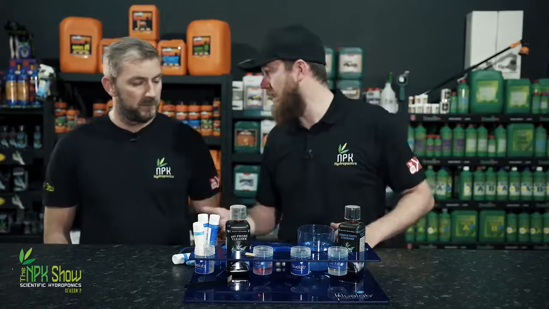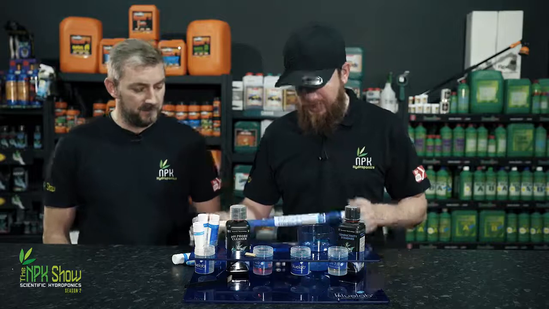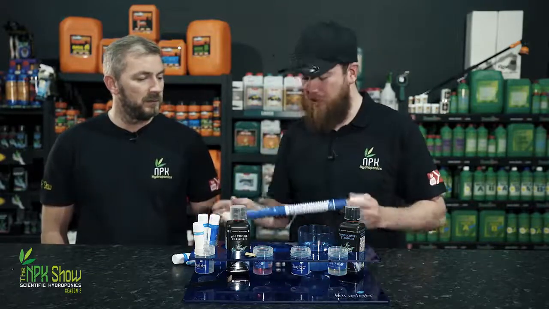You can also get EC pens as well. They're about £80 RRP, you get the EC pen for about £70, but most people end up going for these because you can submerge them in water as well. And it flashes blue as well, so if you're in a bit of a dark room, it helps you with the readings. They do another one as well, don't they?